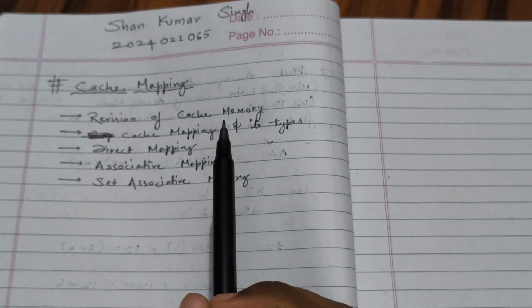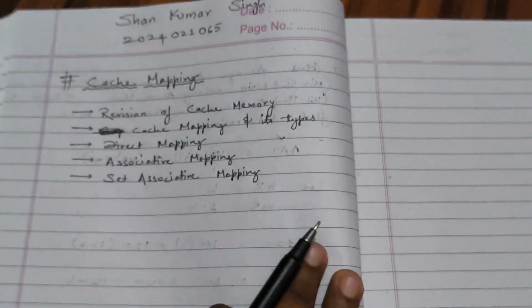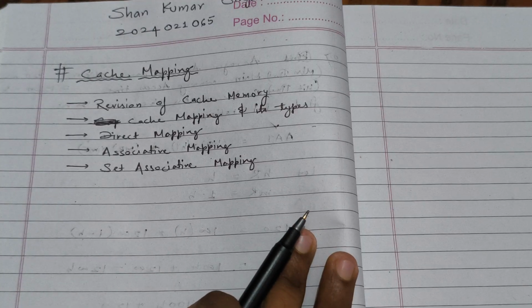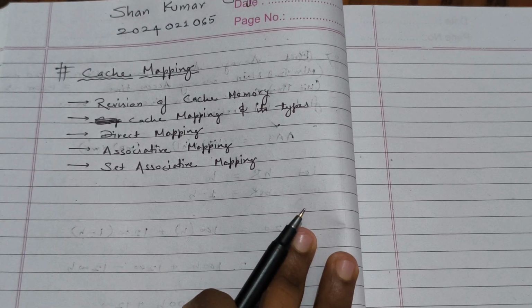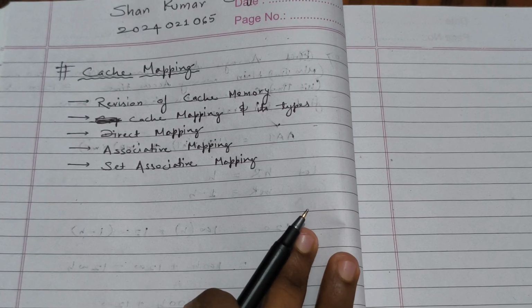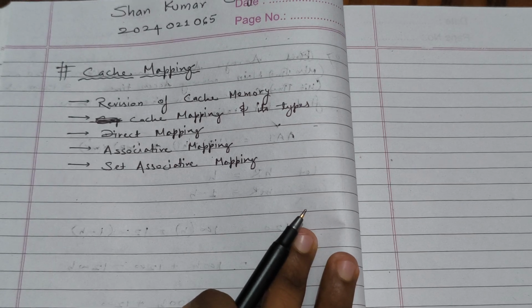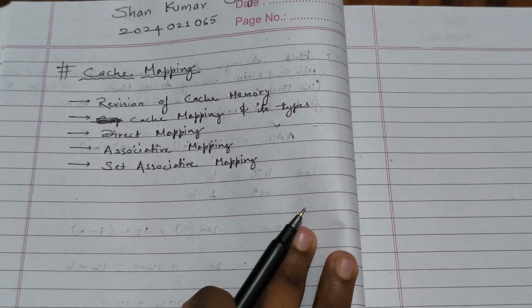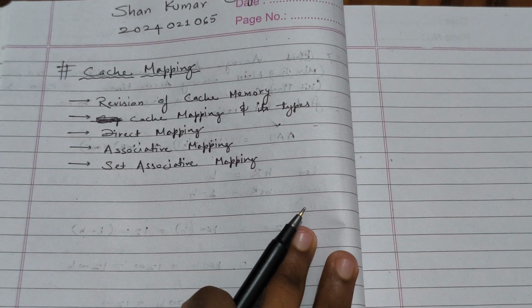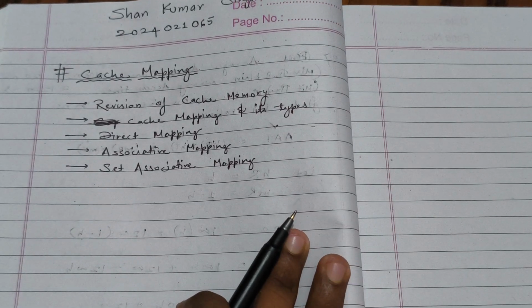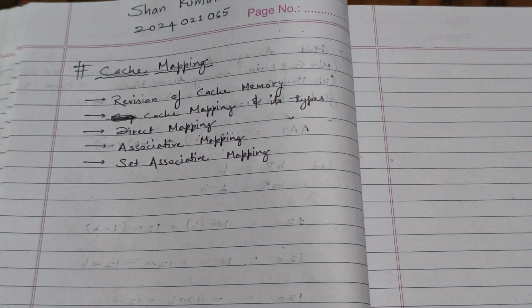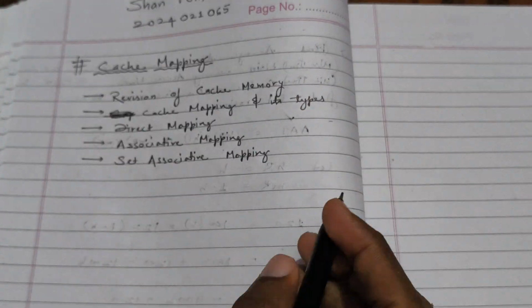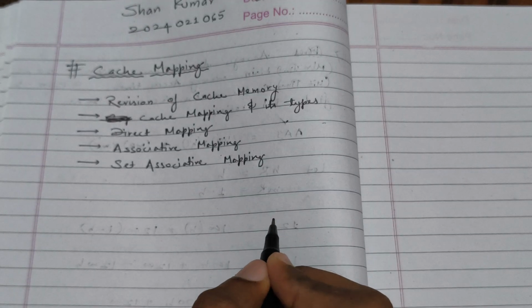Our today's topic is cache mapping, and in this video we are going to cover the following topics. First of all, we will be doing the revision of cache memory, which we have studied in the last video as well. Next, we will be discussing cache mapping and its types, and then we will be discussing those types in detail. The types include direct mapping, associative mapping, set associative mapping. We will be discussing numericals as well as how these mappings are actually done within the process. So, let us first start with the revision of the cache memory.